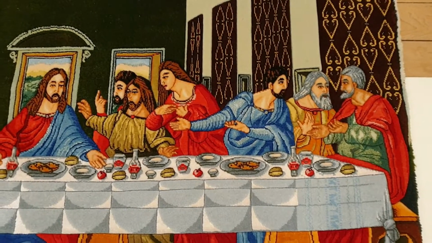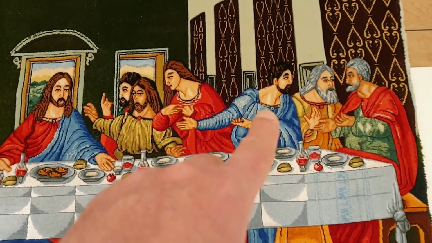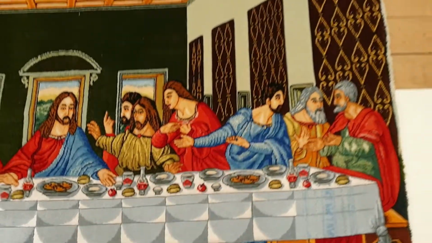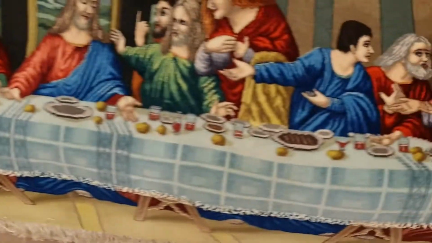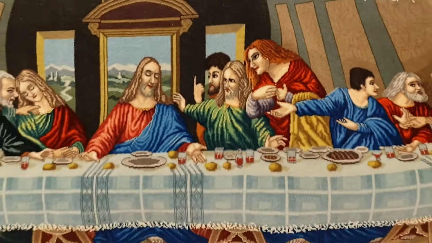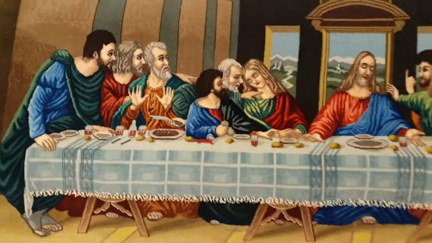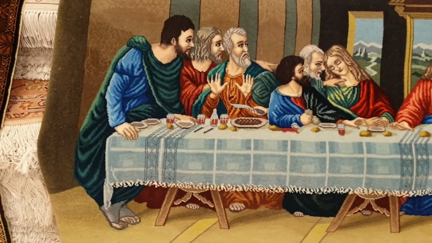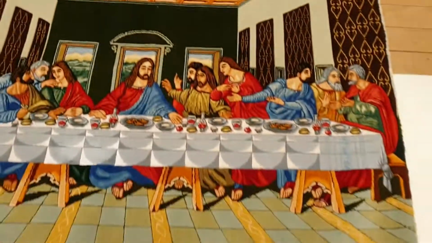But you notice how the third guy on the right has a beard? Well, over here, he is clean shaven. And you will notice the characters look a little bit different.